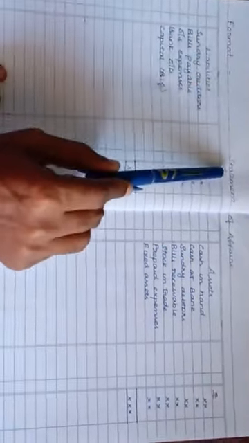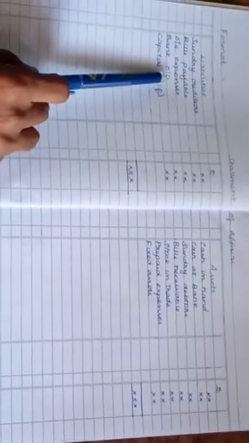Next, we come to the statement of affairs. Now, this is the statement of affairs format. One is the liability side, another one is the asset side. Left hand side, liability side. Right hand side, asset side. Some of the items appear on both sides of the statement of affairs. First, the liability side. What items appear on the liability side?